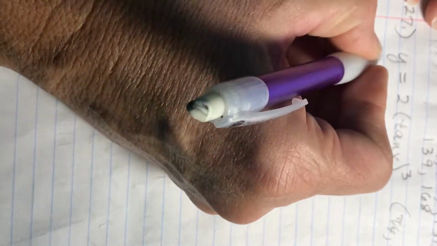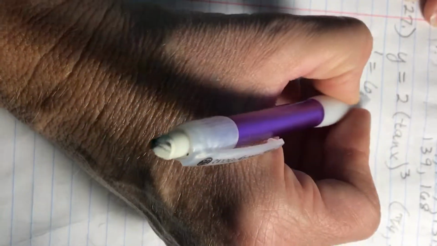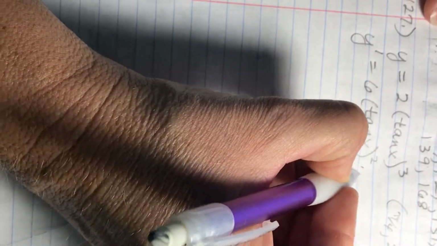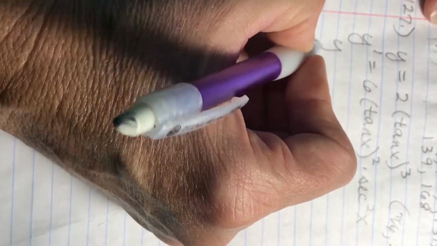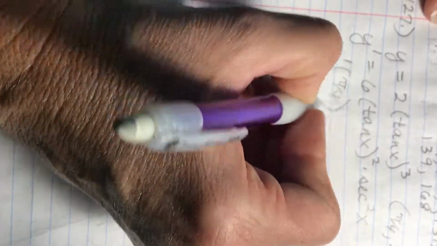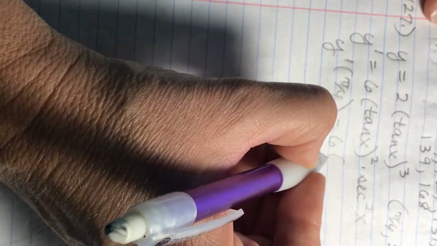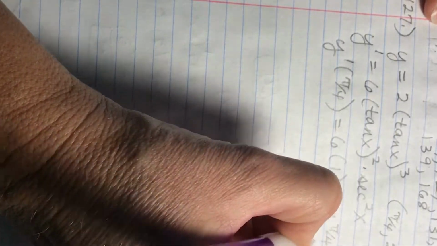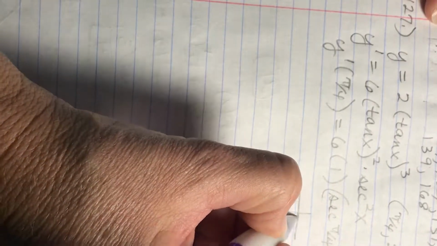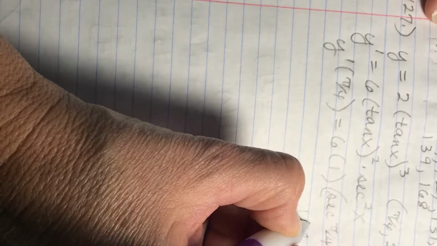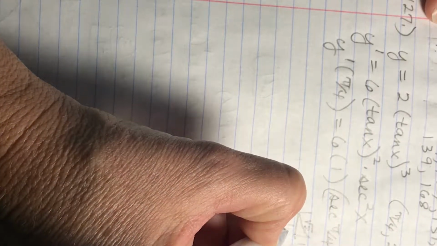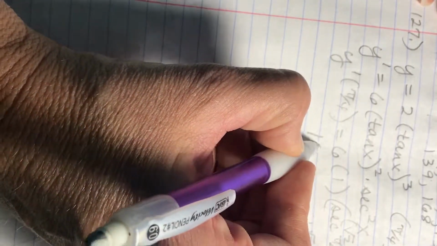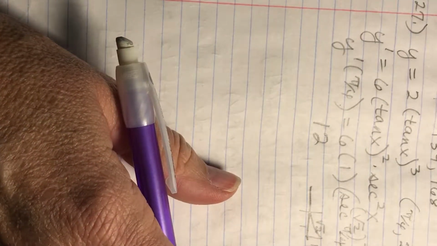So this is pure chain rule, isn't it? Blob power down in front, 6. Leave the tangent alone, tangent x. Lower the squared power by 1. Secant squared x. Go straight to plugging in pi over 4. Tangent of pi over 4 is 1. Secant of pi over 4 is 1 over root 2, no, root 2 over 1. So the square root of 2 squared is 2, times 6 would be 12.